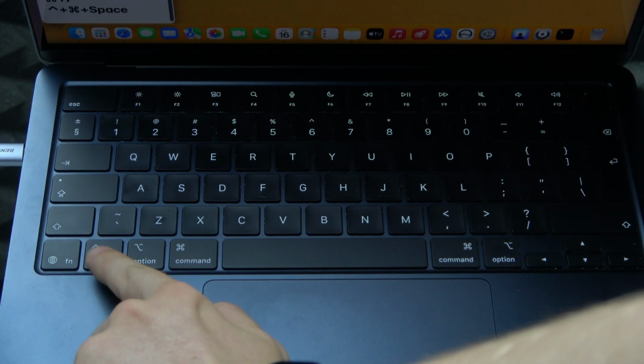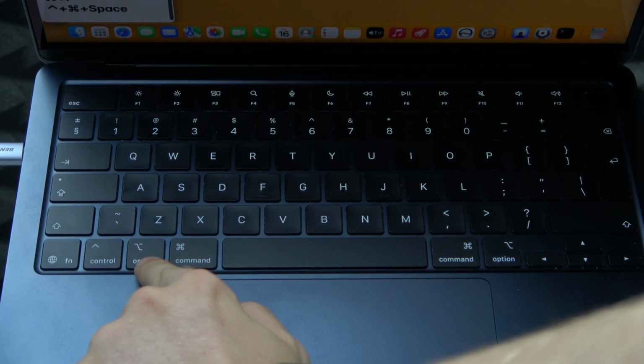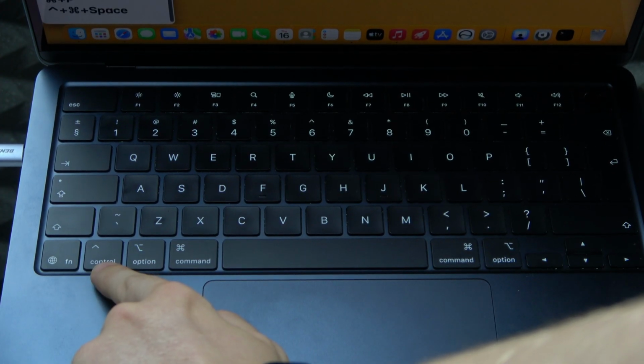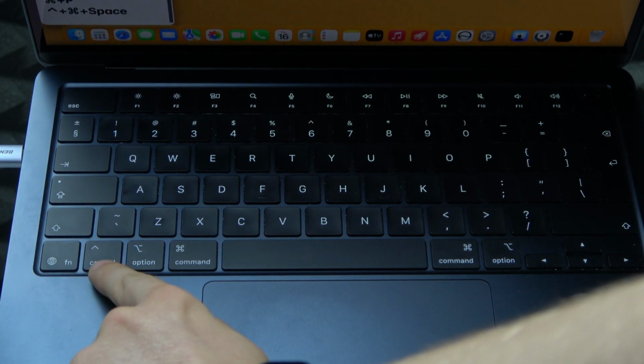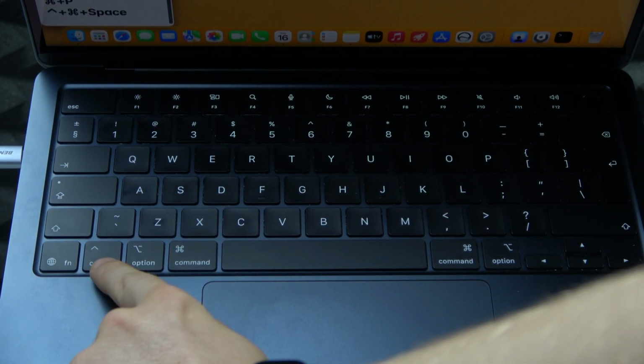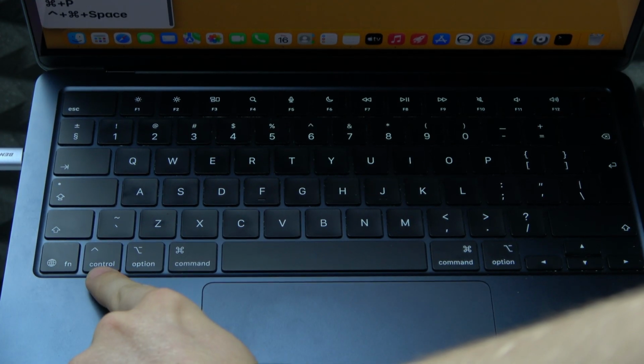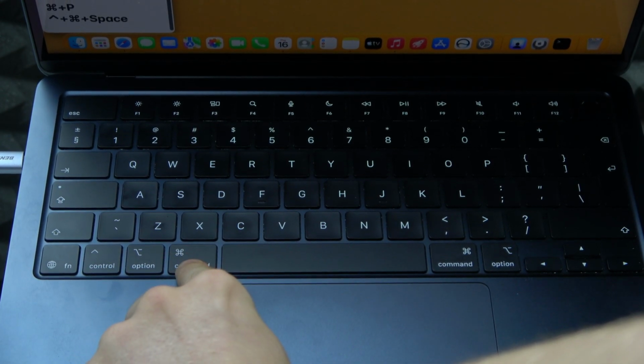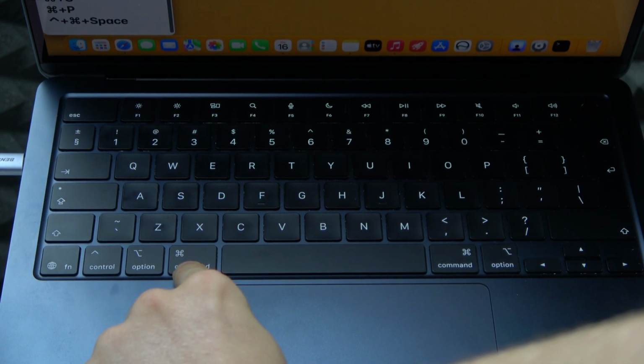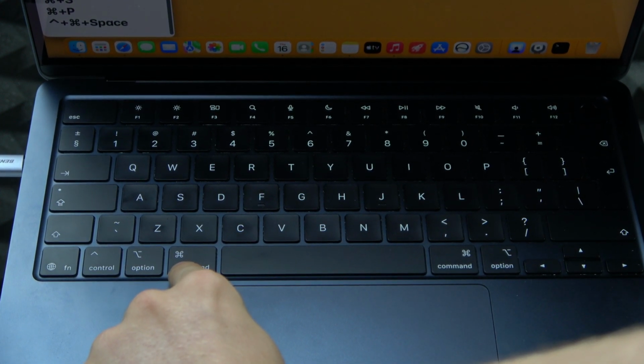There's Control with this one. Option is like Alt on Windows. Control doesn't function like Control on Windows, but if you have a Windows keyboard plugged in, then the Control button on the keyboard will work. But the command does the functions of what Control on Windows does.